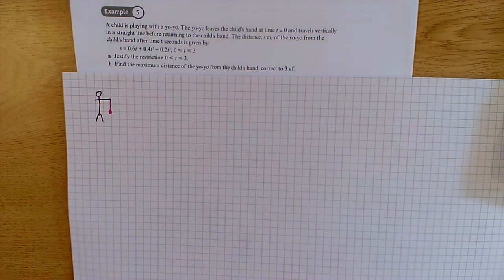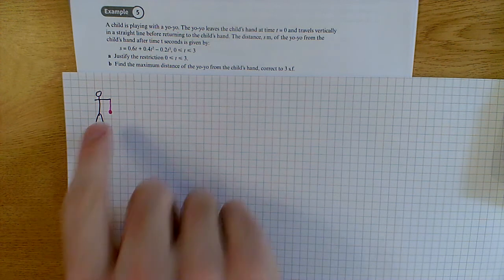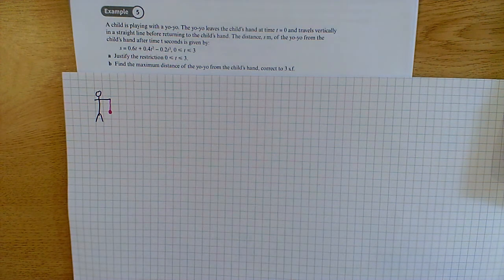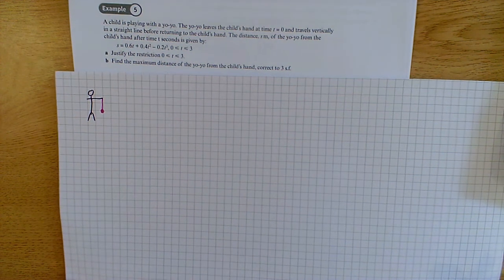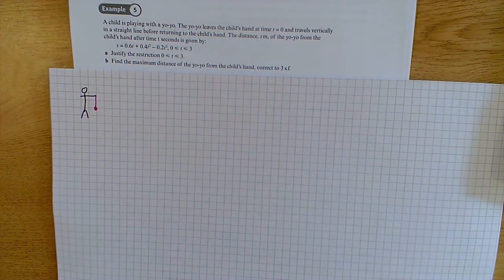Okay, example 5 is all about a child playing with a yo-yo. So to get us started, I've drawn a nice little picture of the child playing with his yo-yo. There's a nice pink yo-yo there. And it tells us that the yo-yo can be modelled by this equation here.